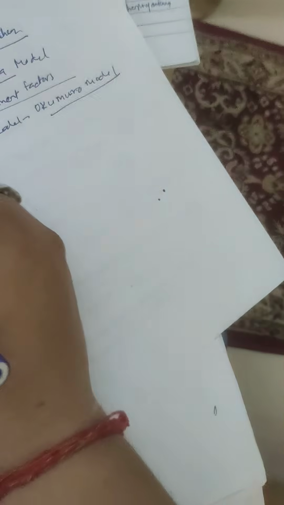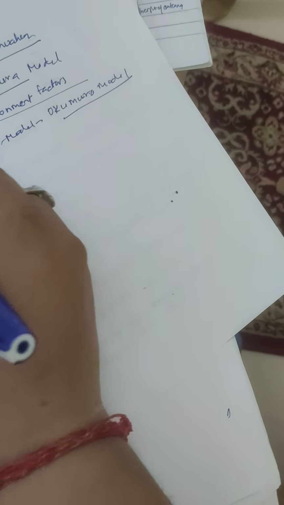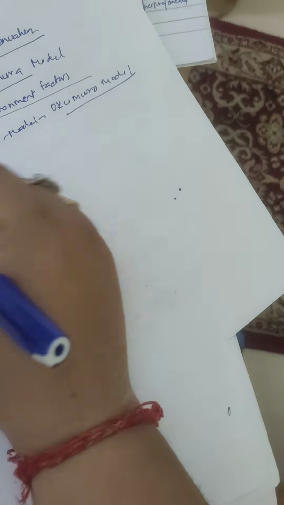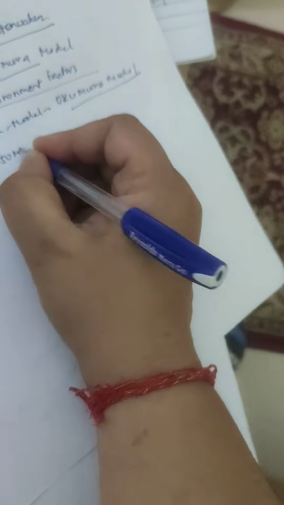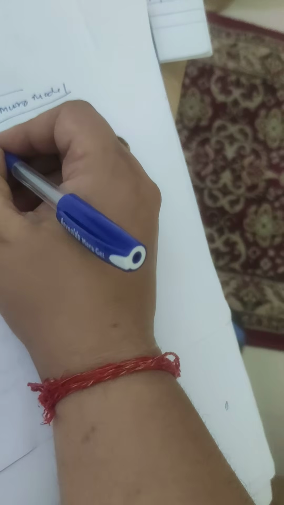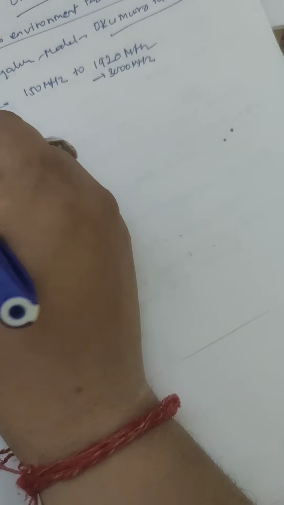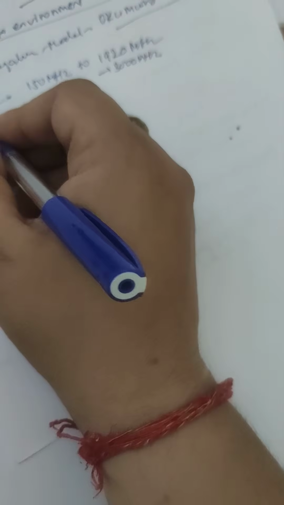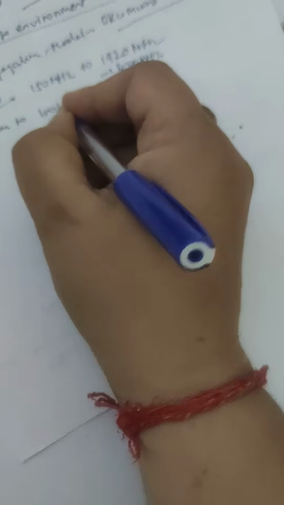So the Okumura model has a frequency range of 150 megahertz to 1920 megahertz, although it is typically extrapolated up to 3000 megahertz, and a distance of 1 kilometer to 100 kilometers is taken into consideration.